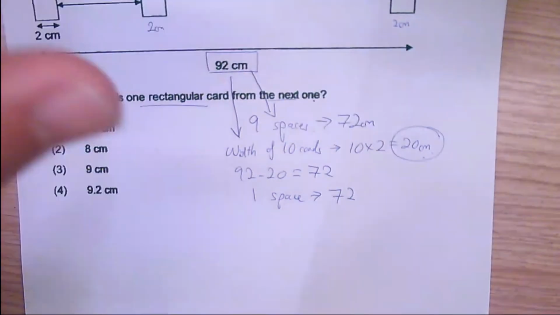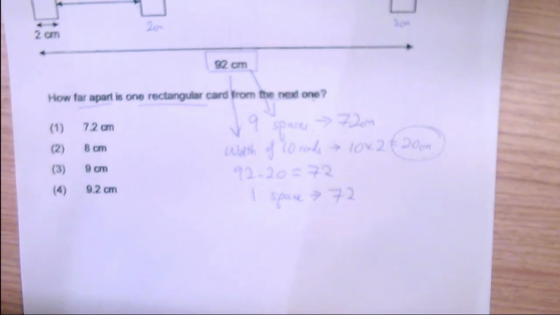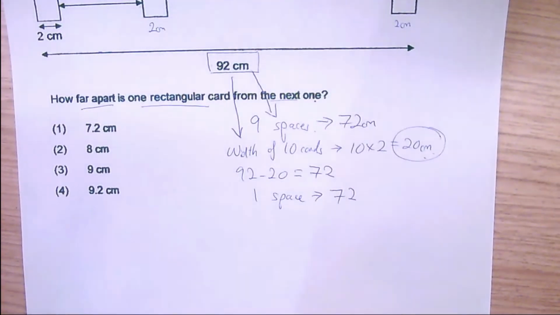Okay, seems a bit blurry. Wait, let me adjust it. Yeah, okay, this should be better.